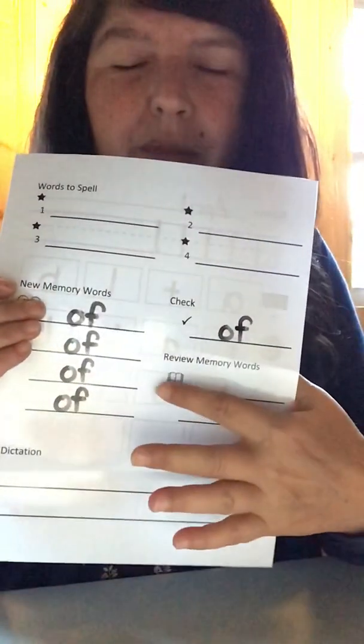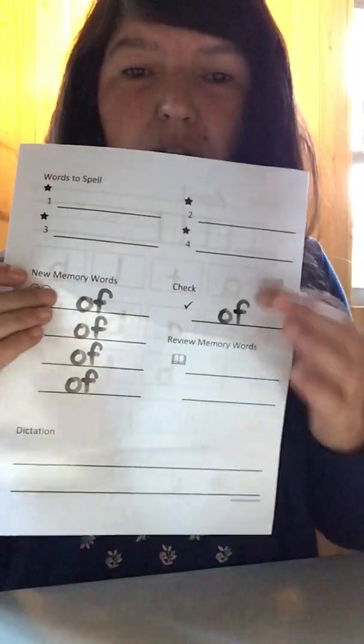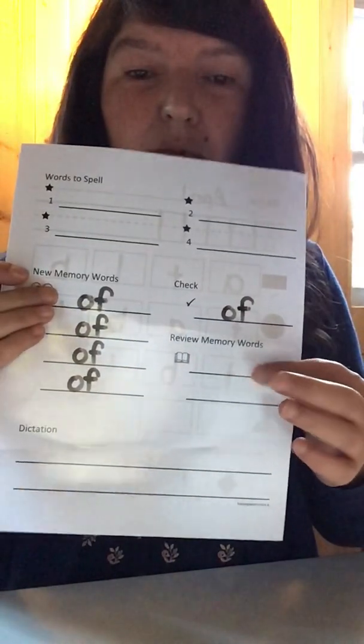And then we go to the part with the book. And here, we're going to look at words that we had already learned. Not the word of today, which was of, but the word we learned in the past. And I'll say, on the first line, I want you to write the. Now, hopefully, you've been writing it enough or looking for it enough or reading it enough that you can find it. So you'll write T-H-E, the.